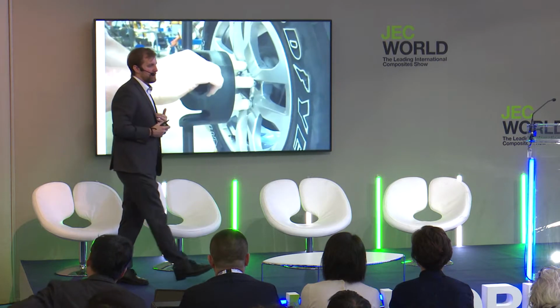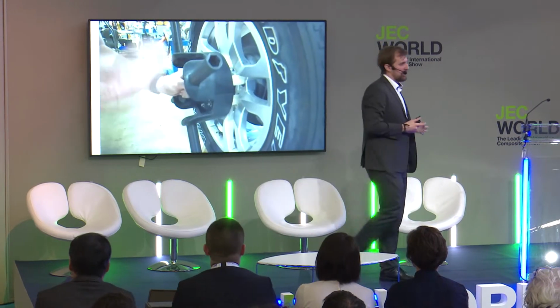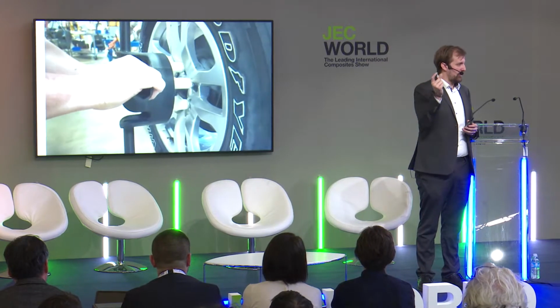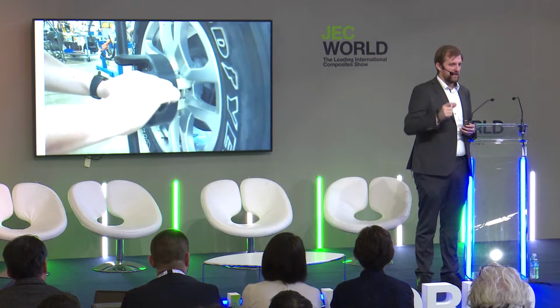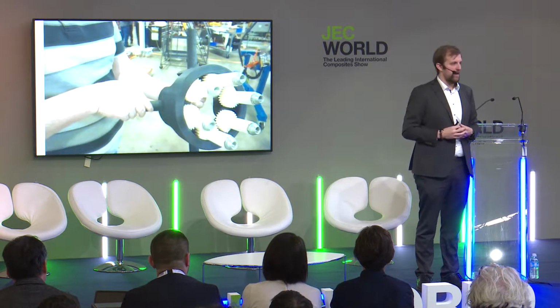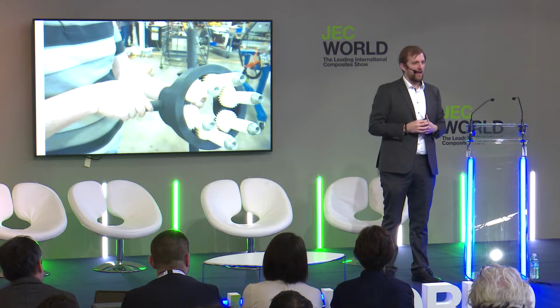For me, what this shows is not that we all need to build cars. The interesting thing is that if you have a problem you haven't been able to solve for a long time because there wasn't a technology, 3D printing might be the right solution for you. We see this in many, many industries, many examples.